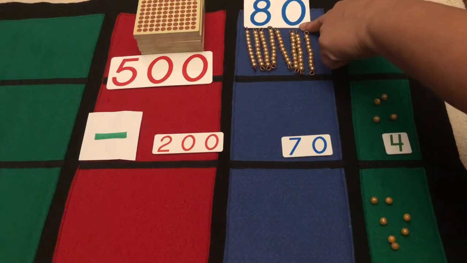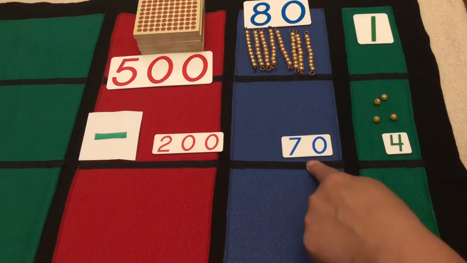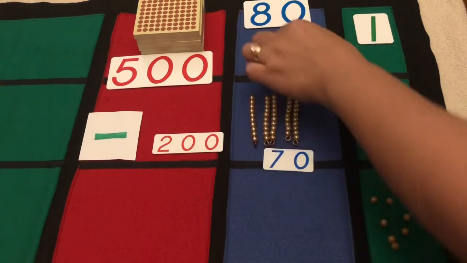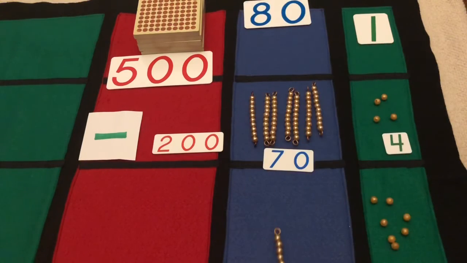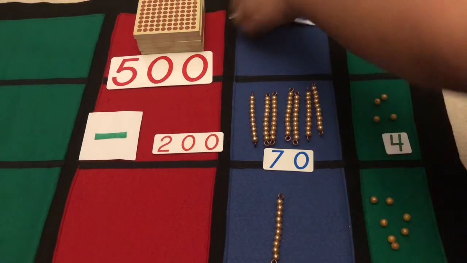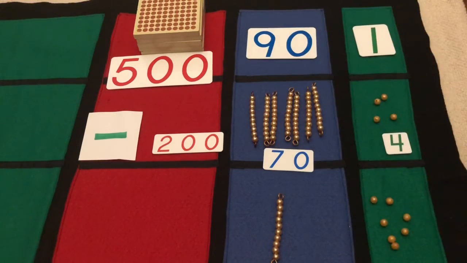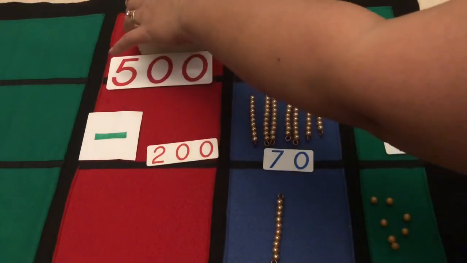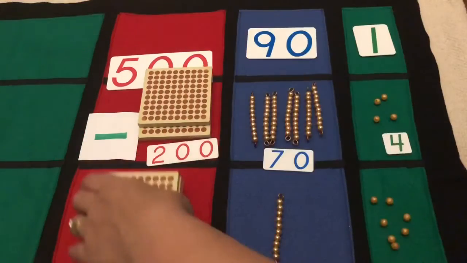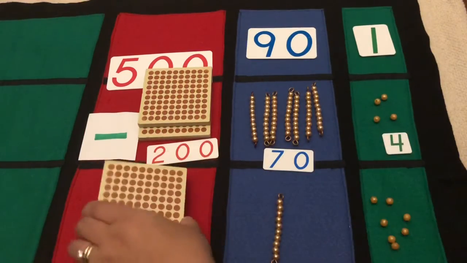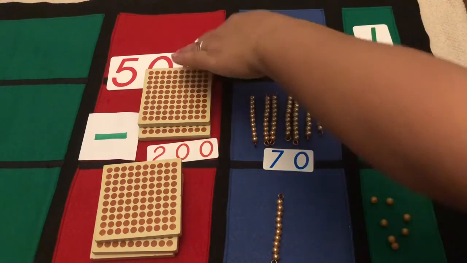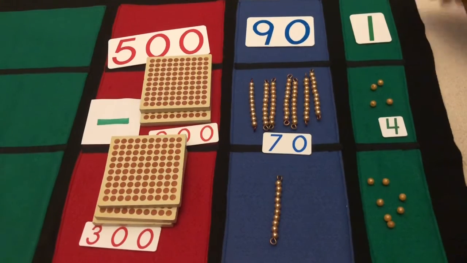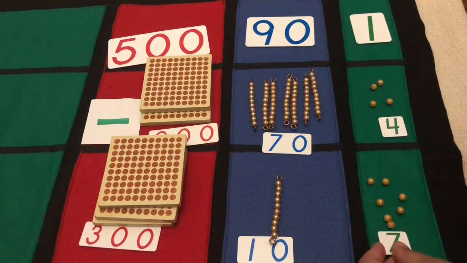Now I have 80 here, and I need to take 70 away. 1, 2, 3, 4, 5, 6, 7. Then I only have 1 left. 1 group of 10. Up here I have 5 hundreds, and I need to take 2 hundreds away. 100, 200. So this is how many I have left. 1, 2, 3. So I have 3 hundreds. I have 1 ten, and I have 7 units.